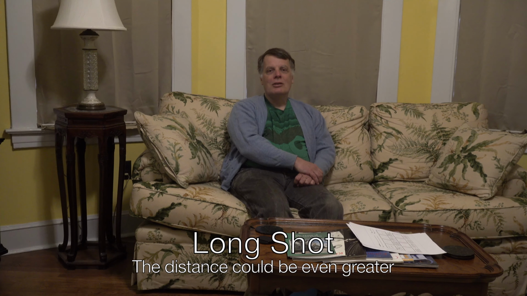This is a reasonably long shot. Long shots can put someone off in the distance, or they'll show the full body. They're often used in kind of establishing shots or to show someone being remote or distant.